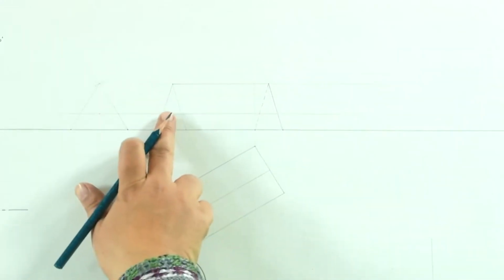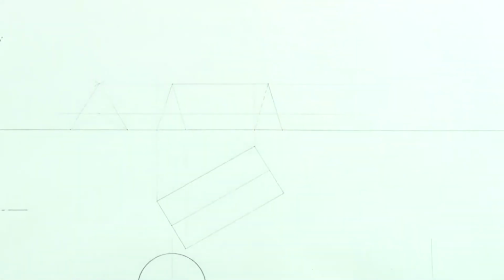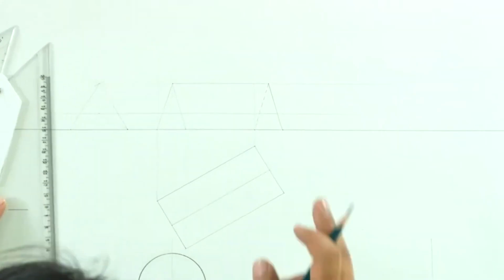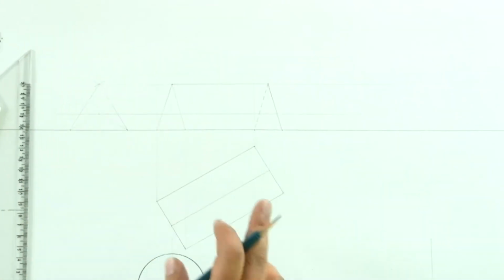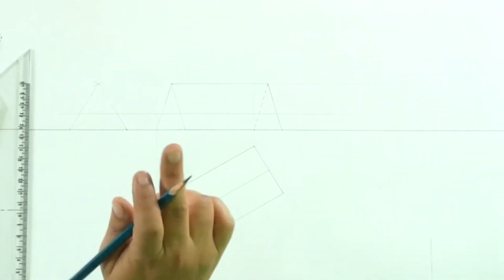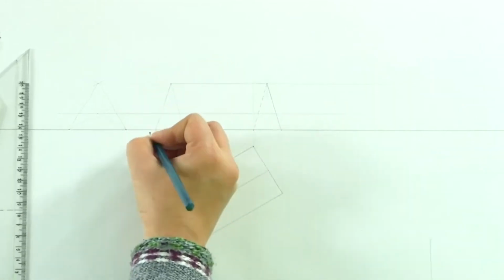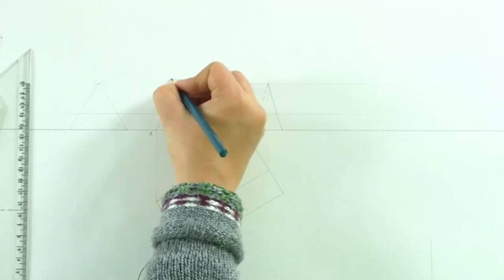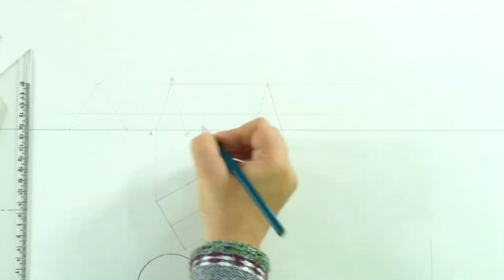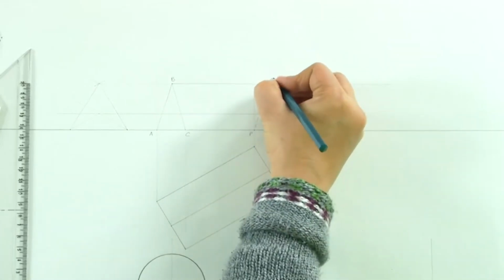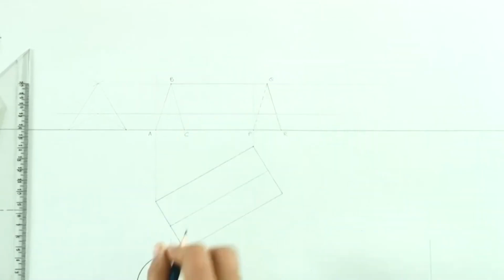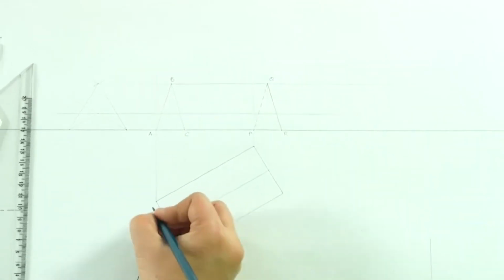Now, the top portion is going to be cut off, but where will this section line come in the top view is what we have to ascertain. So, let me number it again. So, if this is A, B, C and P, Q, R, and in the bottom also let us number it.